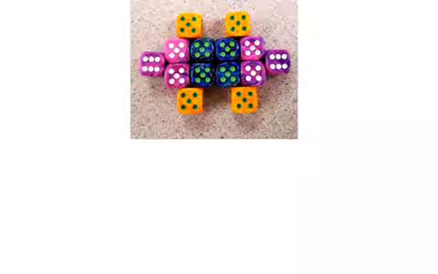Let's take a look at the picture. Some of you might have said 14. What do you think they would have seen to get the number 14? Well, let's count the number of dice. I see 1, 2, 3, 4, 5, 6, 7, 8, 9, 10, 11, 12, 13, 14 dice.